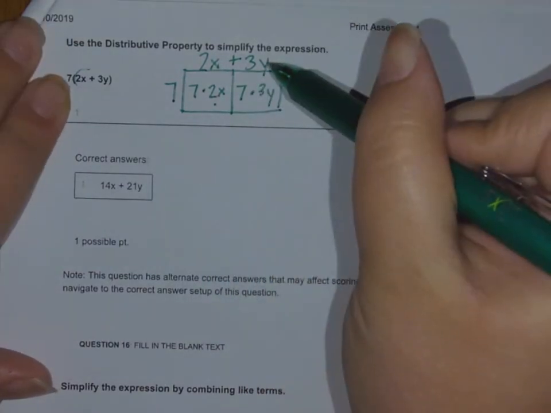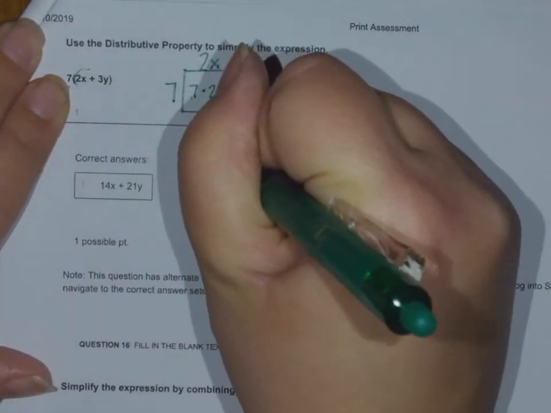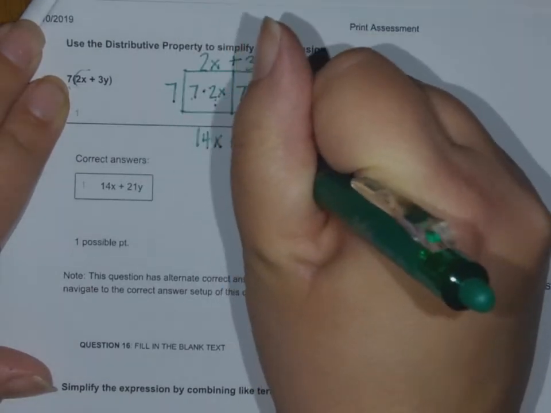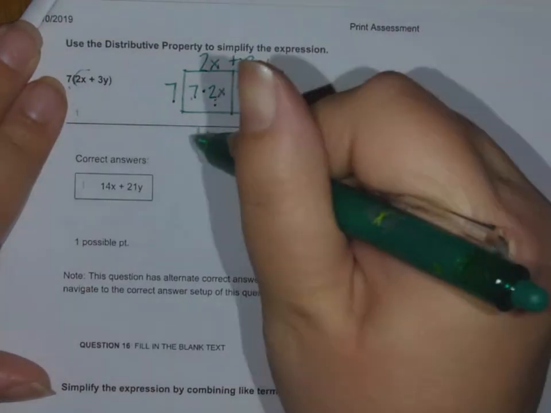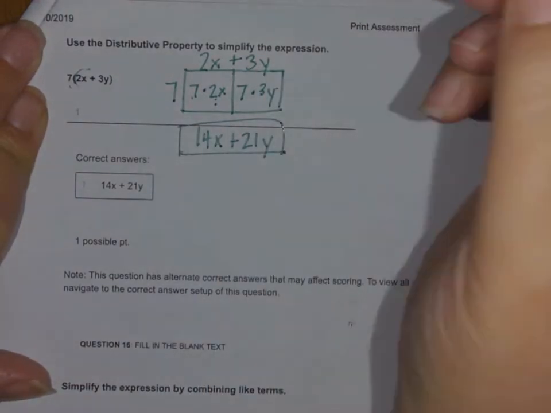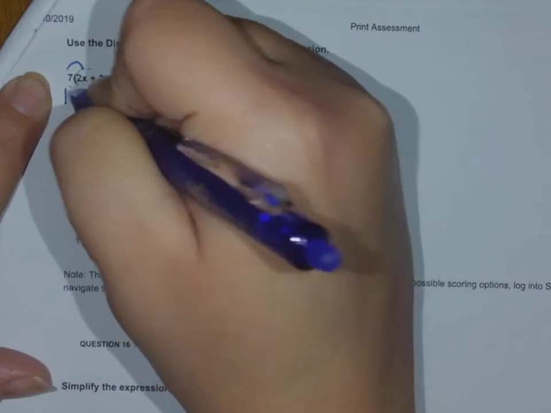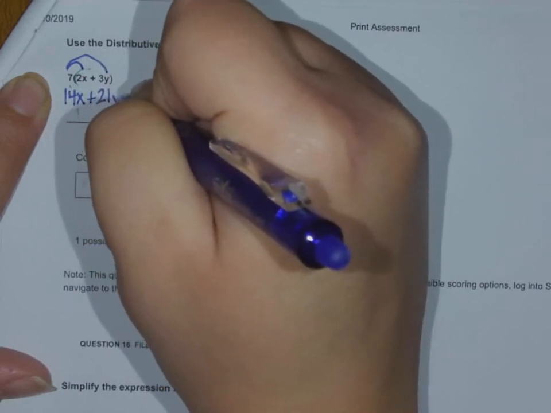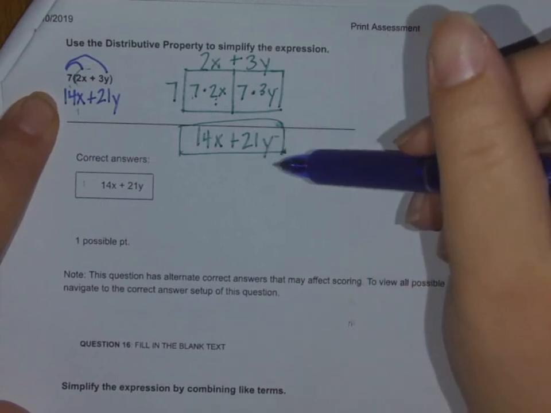Now you go ahead and multiply. So 7 times 2x is 14x, and 7 times 3y is 21y. And so that is going to be your answer. Now, in Mrs. T's class, we also accept it if you just do the arches. So 7 times 2x is 14x, and 7 times 3y is 21y. So that's just a little quicker way. But if you like the box, use the box.